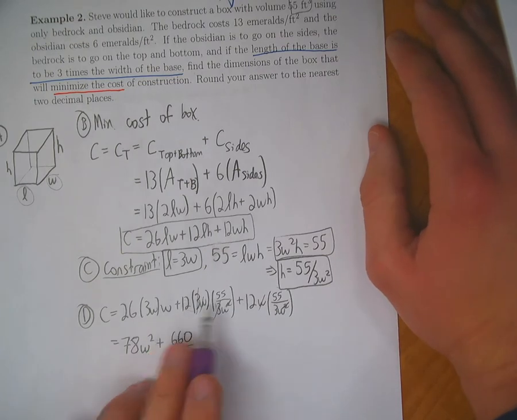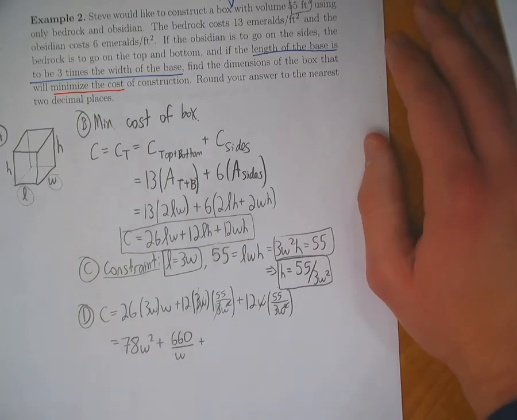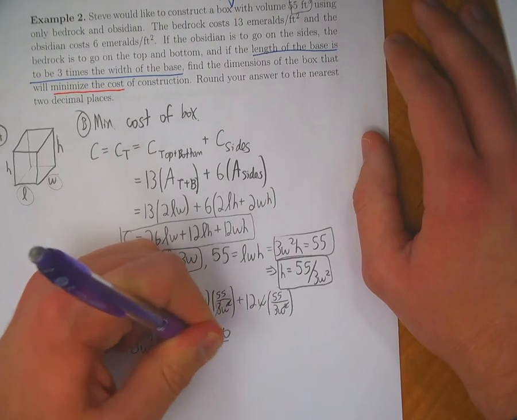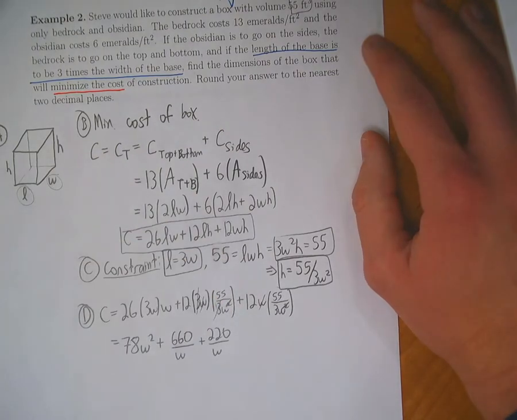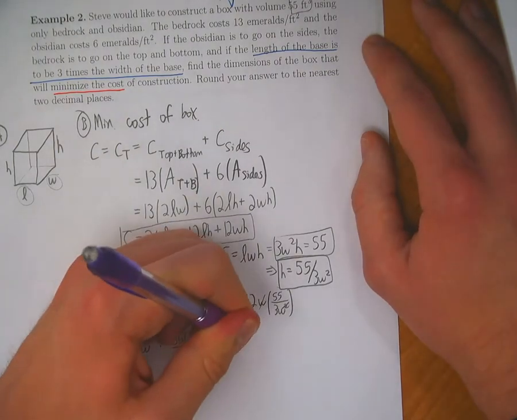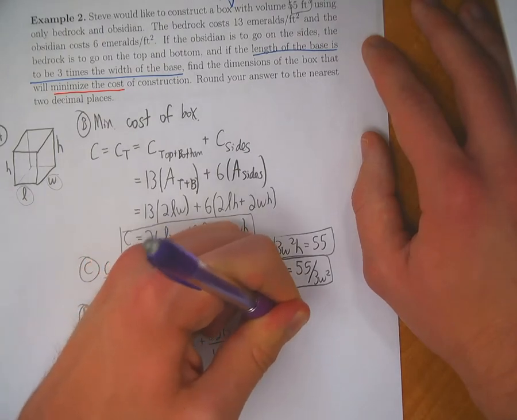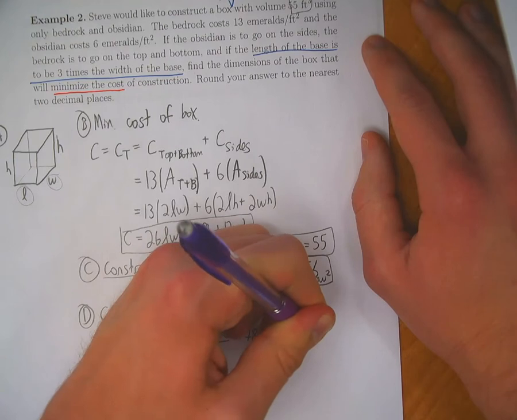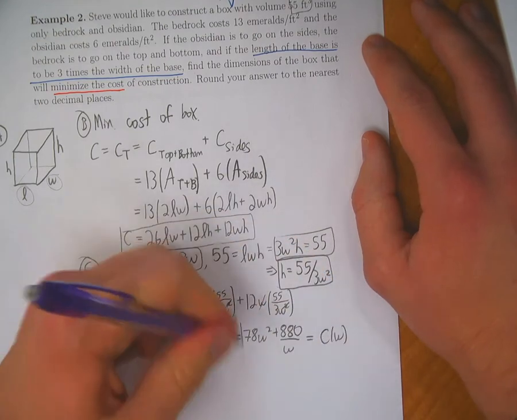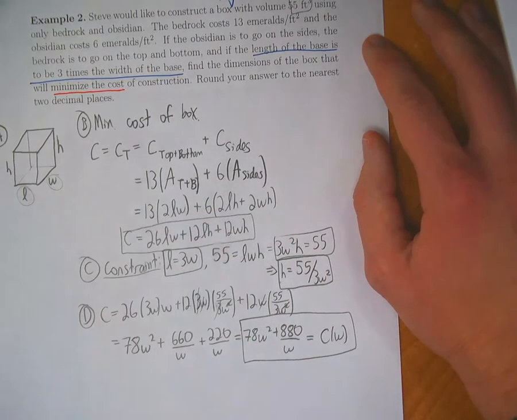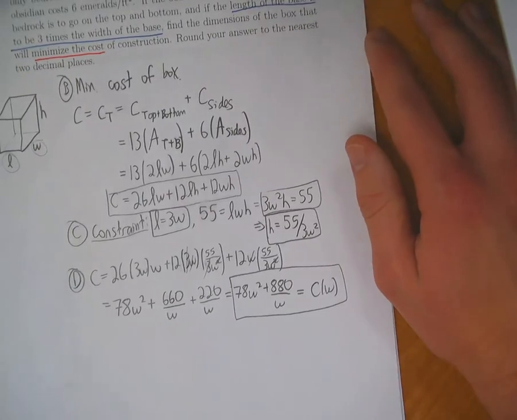So like I said, 12 times 55 is 660. So then dividing that by 3 should net us what? 220. Good. 220 over w. So then put everything together, we end up with 78w squared plus 880 over w. So then we ultimately now have the objective function, the cost, in terms of w, one variable.